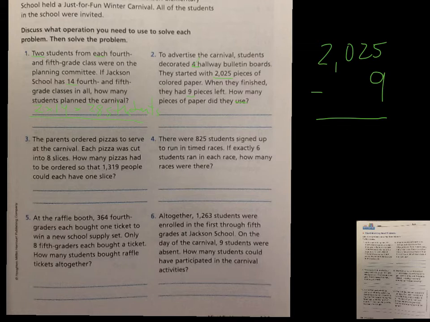So basically, this 4 is not a part of the equation. You don't even need to know. So if you take 2,025 and subtract 9, you get 2,016. So your answer will be 2,016 pieces. I probably shouldn't write in this color because you can't really see it, but 2,016 pieces. All right. So number 3.